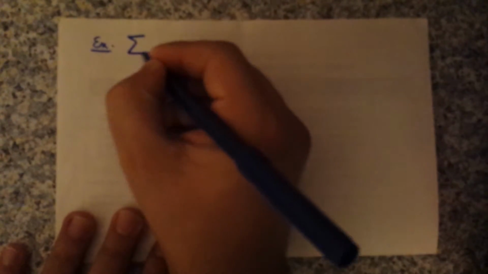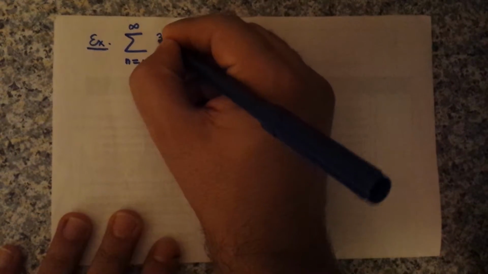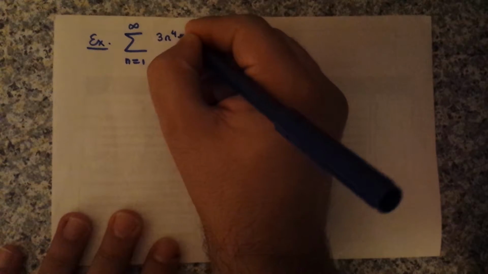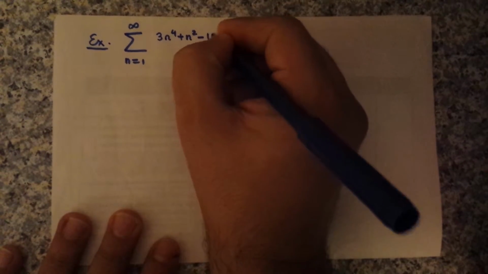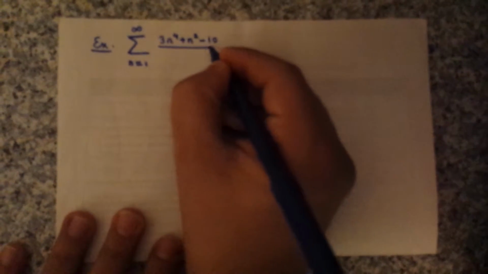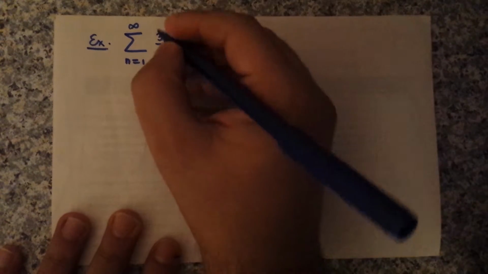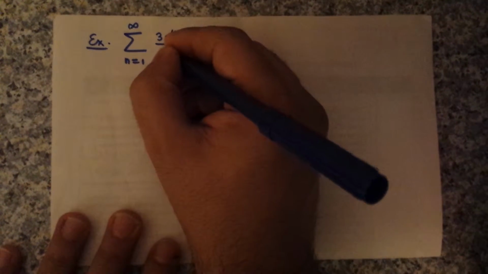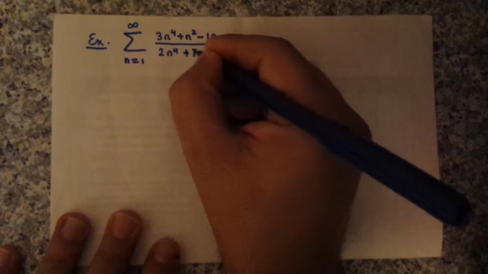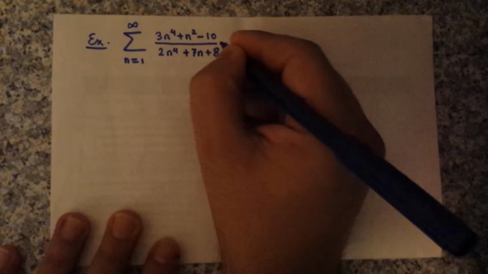For the first example, look at this one. The sum from n equals 1 up to infinity of 3n to the 4 plus n squared minus 10, divided by 2n to the 4 plus 7n plus 8.